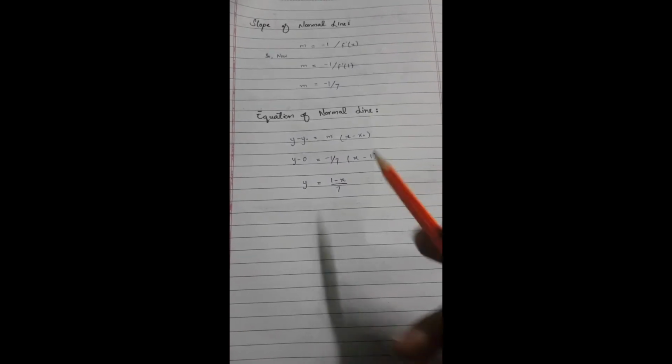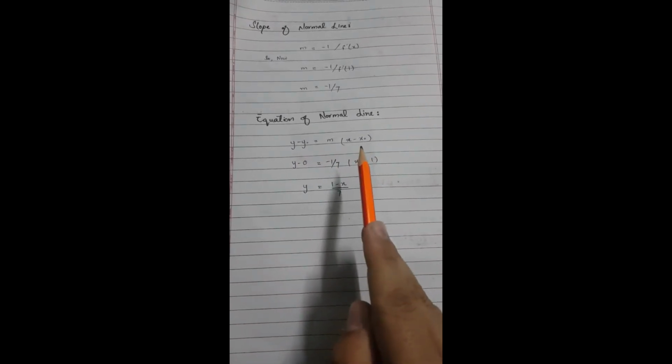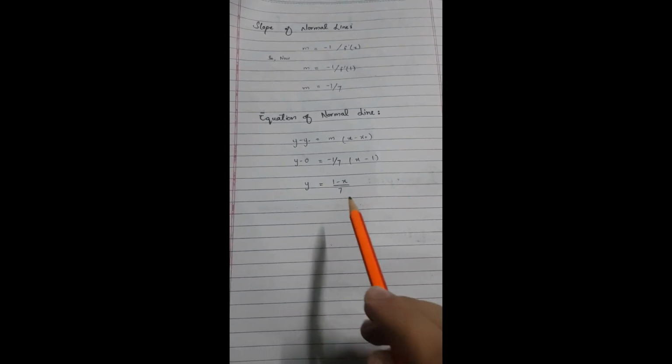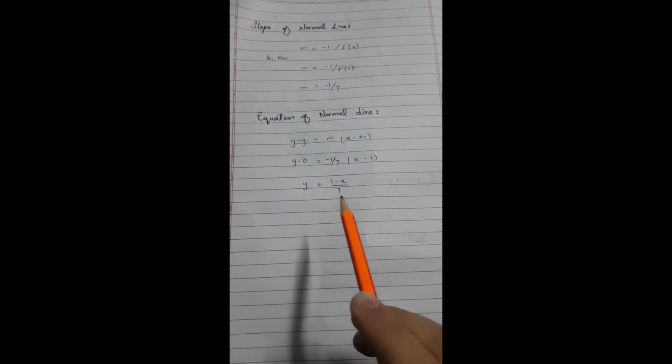Now, you might ask, what is the purpose of finding the slope of a normal line? Basically, it is used in finding the equation of that normal line. So now that we know the slope, we can easily find the equation of that normal line by just putting these values, and we can form an equation that will be the equation of that normal line.